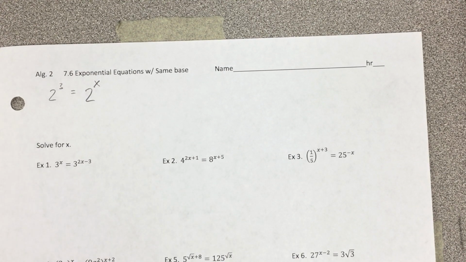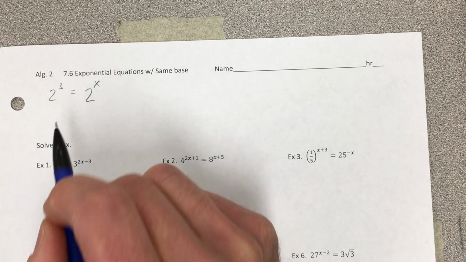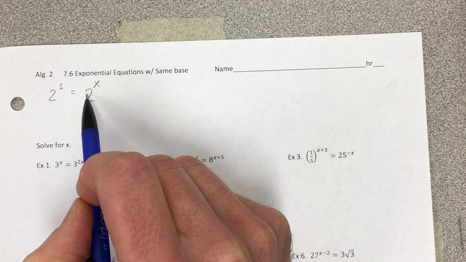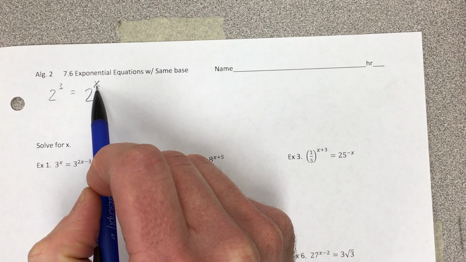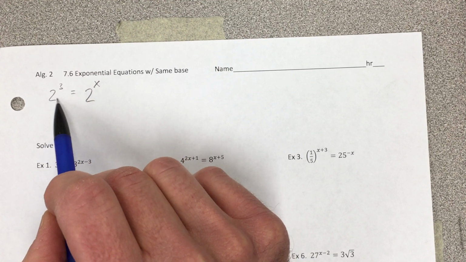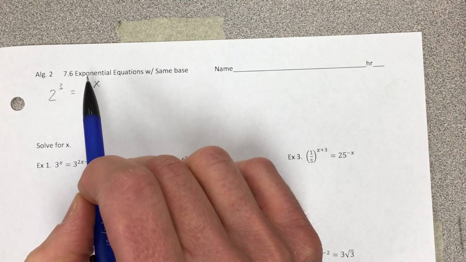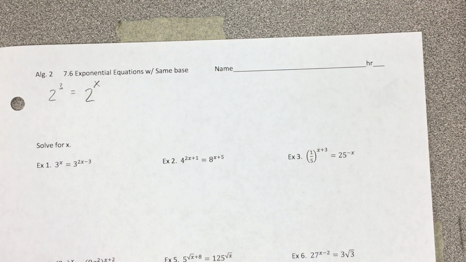Tell me what x is going to be. Well, if you think about it, if 2 to the third is going to be equal to 2 to this x power, the only way that these sides could be equivalent or the same would be if x was what? X would have to be 3, wouldn't it?